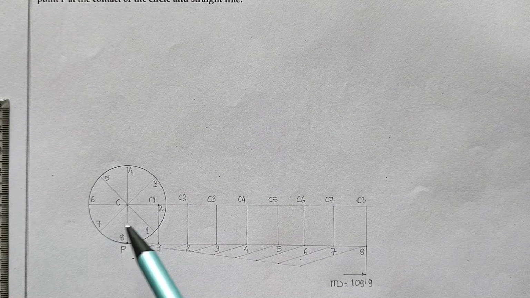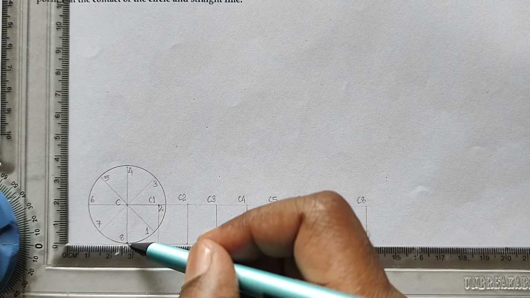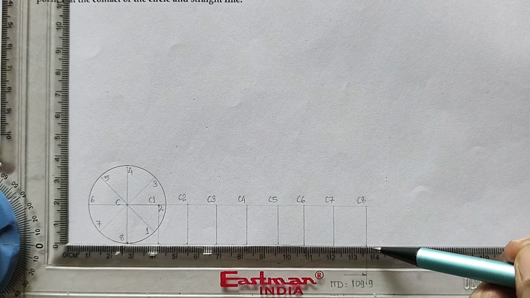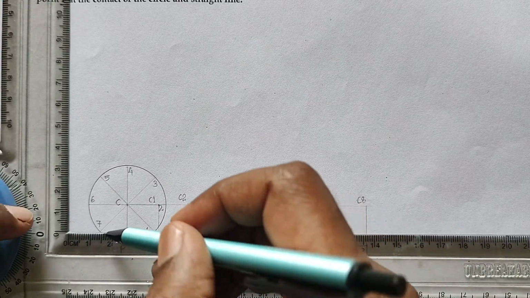Now I have to draw all the division lines. For 8 there is already a line, that road line. For 1 and 7 there will be one common line.